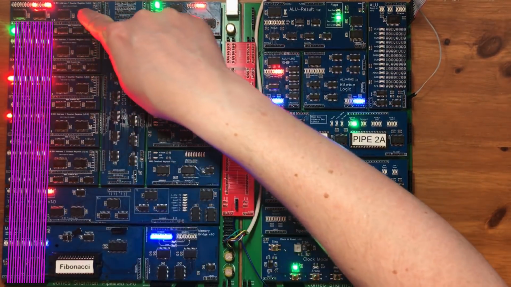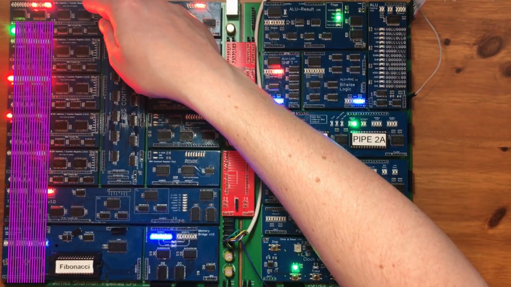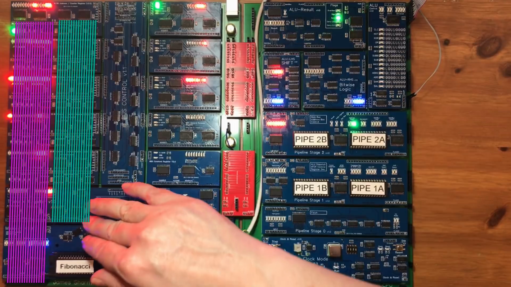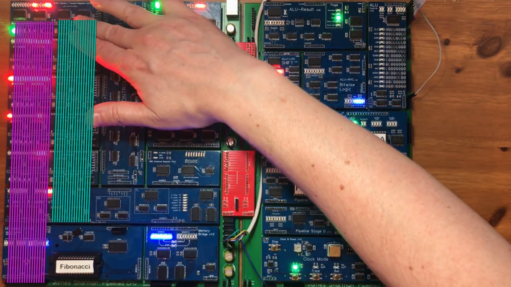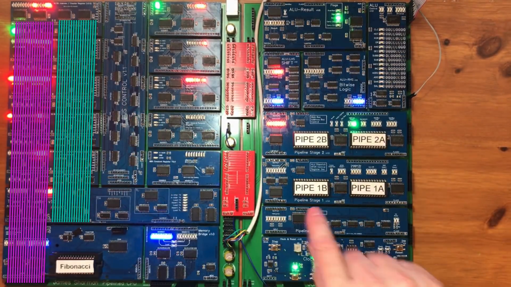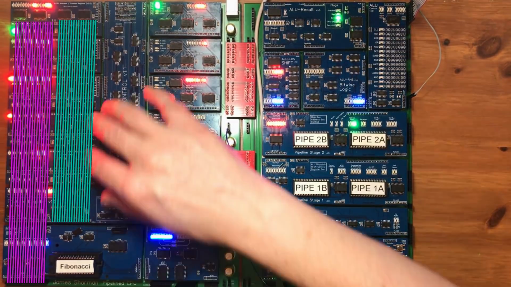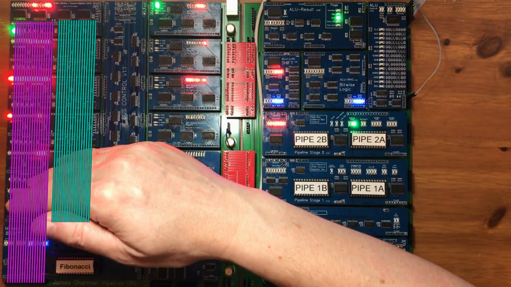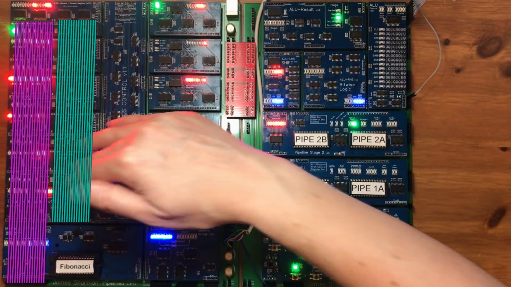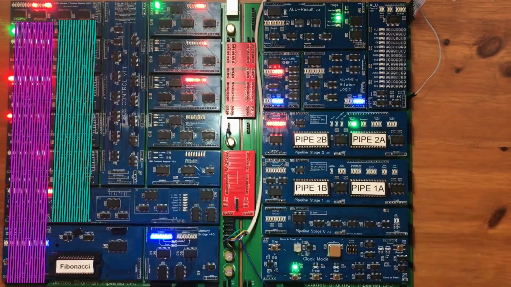The second 16-bit bus over here is the transfer bus, which is purely used for moving 16-bit quantities around between these registers. So that's controlled by pipeline stage 1, and so any of these registers can be asked to output the data to the transfer bus, and any of the others can load back from it.